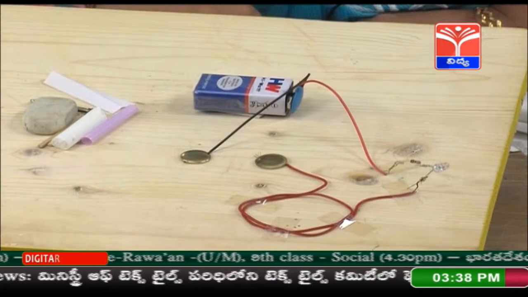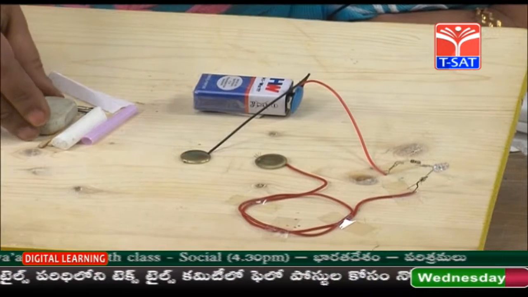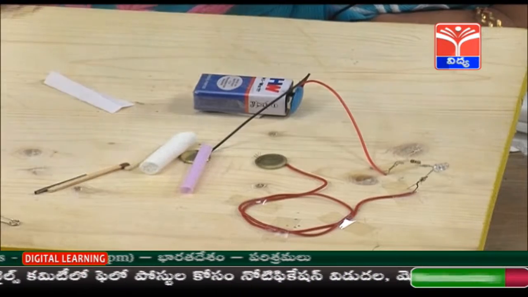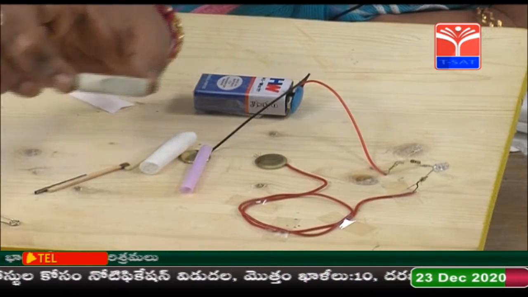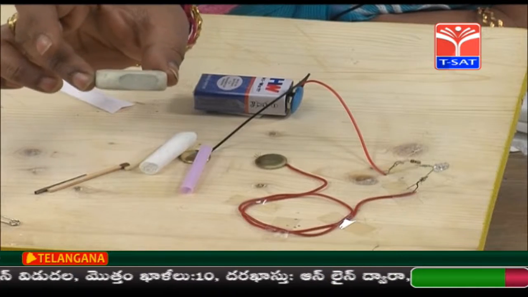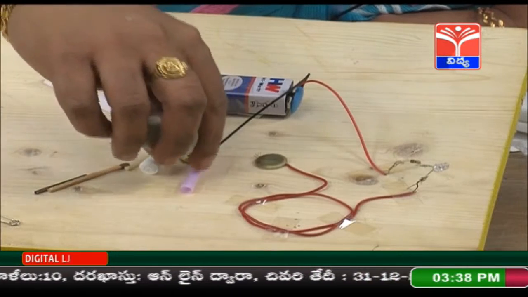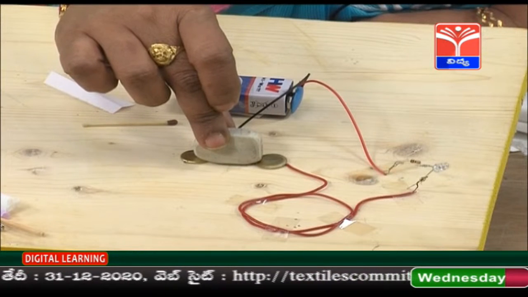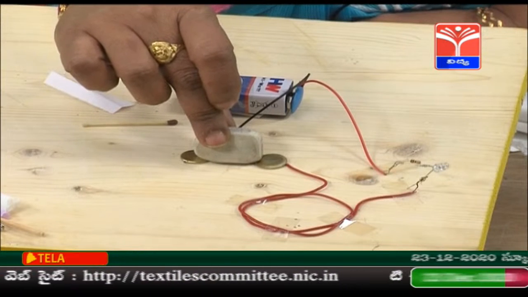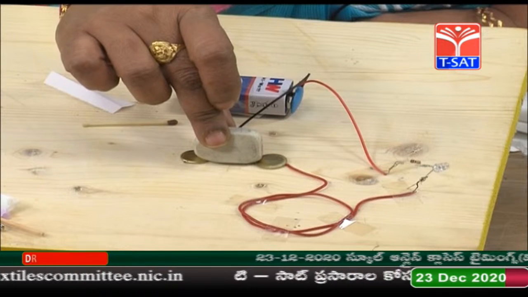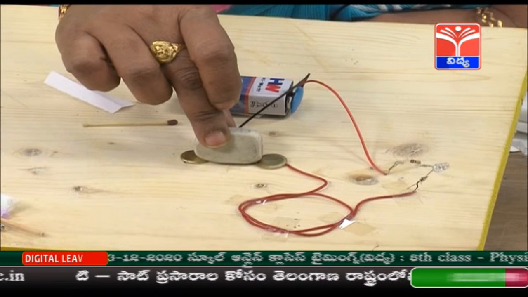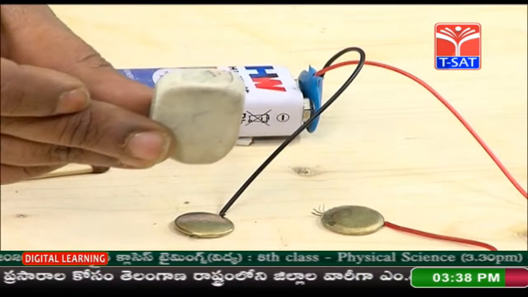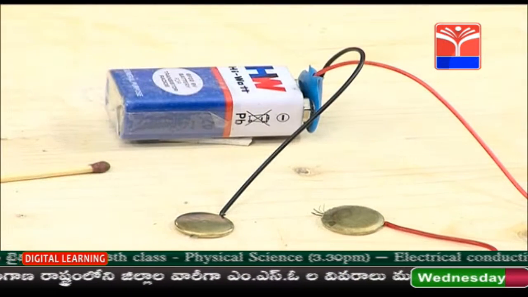Right, children? Next, I am taking an eraser. Okay, children? Now, when I am putting the eraser here, the bulb does not glow. Right, children? Which means eraser is a bad conductor of electricity.